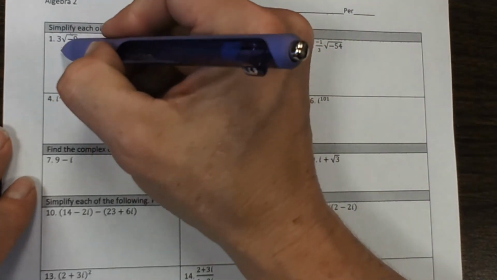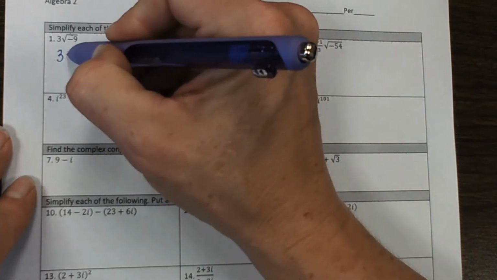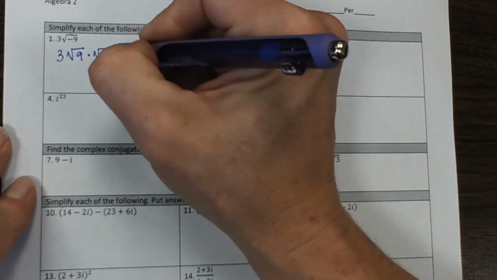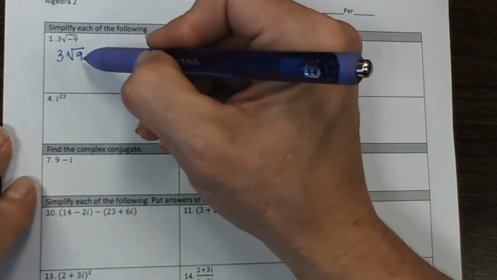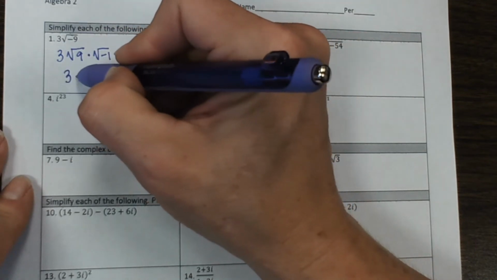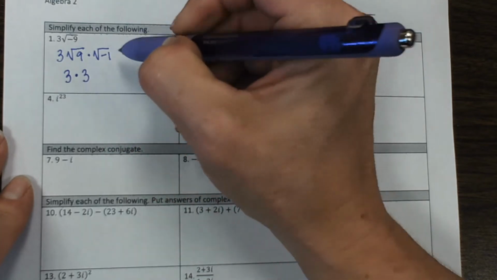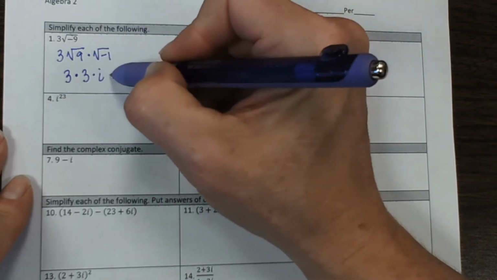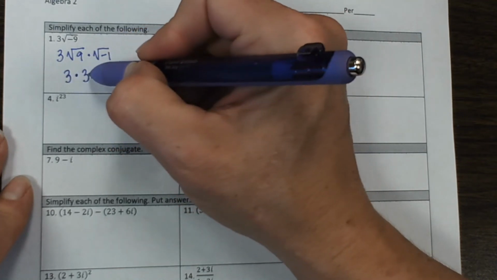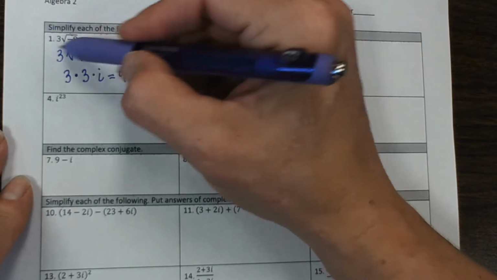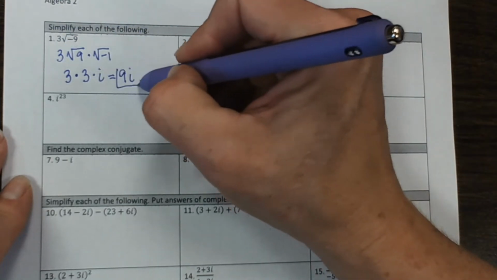So if we think about this, we could split this up into the square root of 9 times the square root of -1. Well, we know the square root of 9 is 3. So remember, when things come out, they multiply with what's already out there. And the square root of -1 is just i. So this would simplify. 3 times 3 is 9, and then we'd have an i. So 9i would be the simplified radical.